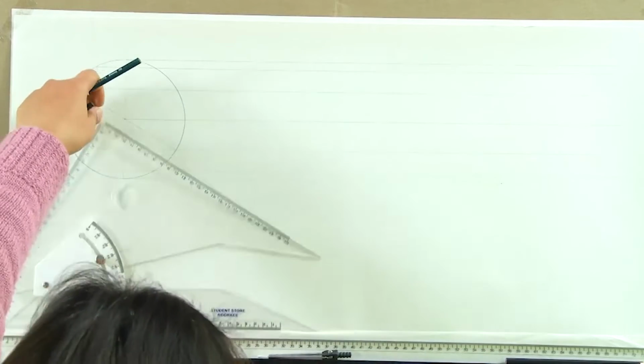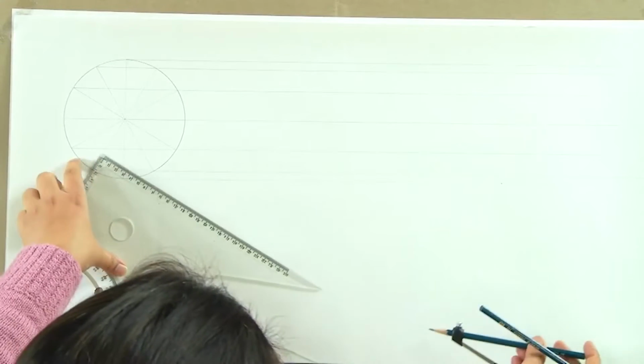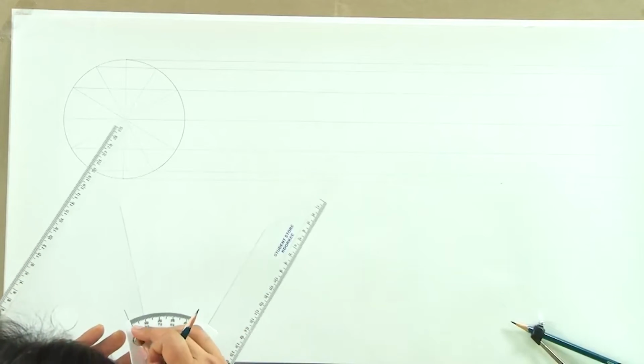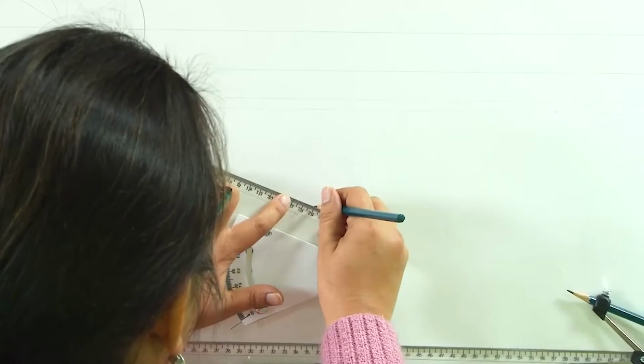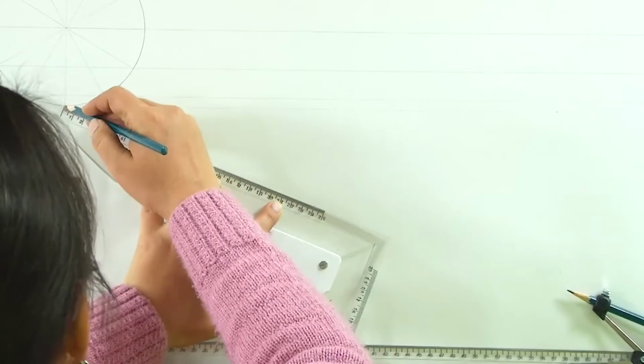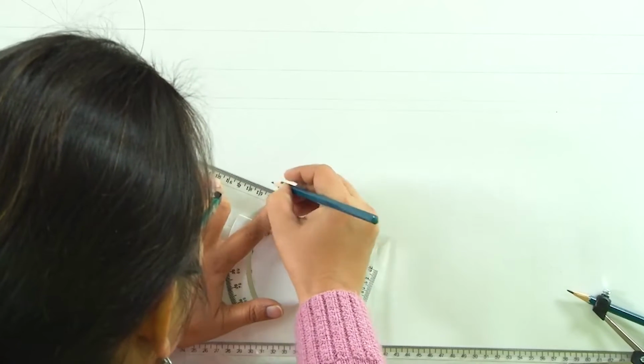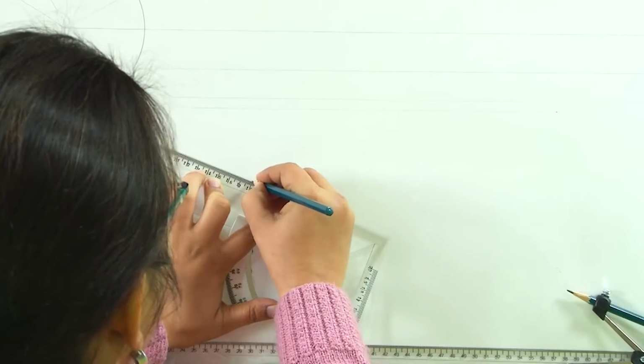Let us draw an acute angle line, a line at any angle, and divide this line into 12 equal parts. So, I am just taking a 24 centimeter line, which will be easy for us to draw, and then mark 12 equal divisions on that.